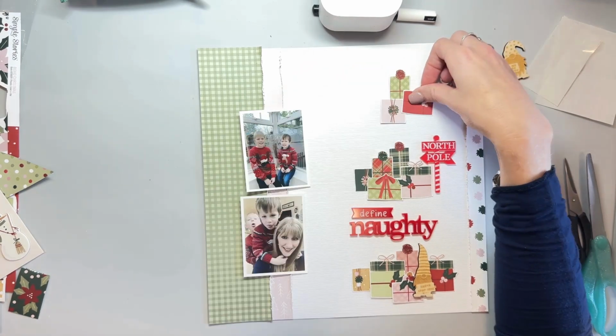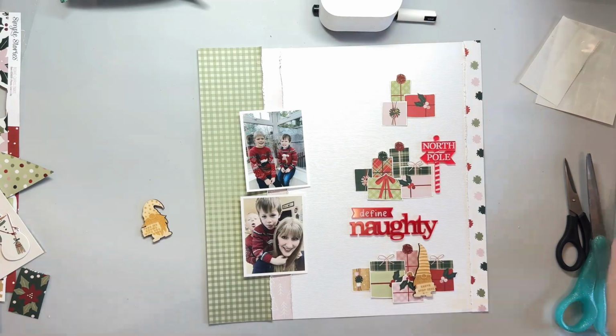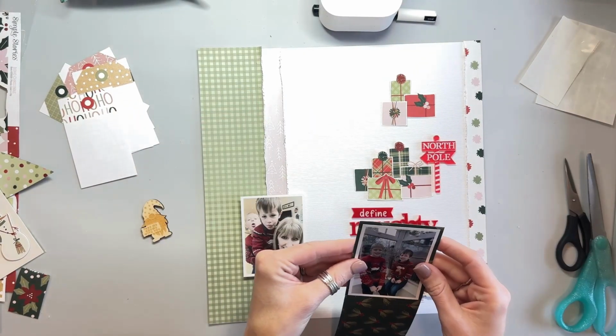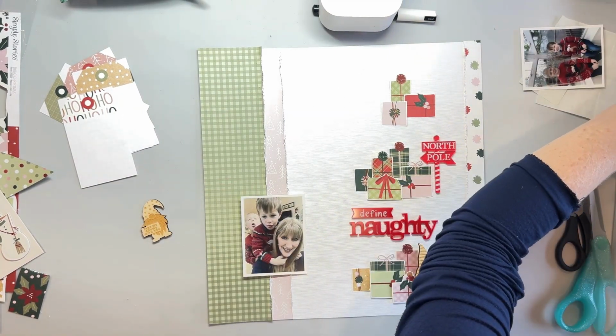I've got vertical strips both left and right. My photos are probably going to be arranged on top of each other, so they're vertical too, and then a vertical stack of presents as well along with the title. So it all kind of works. The flow works quite well.